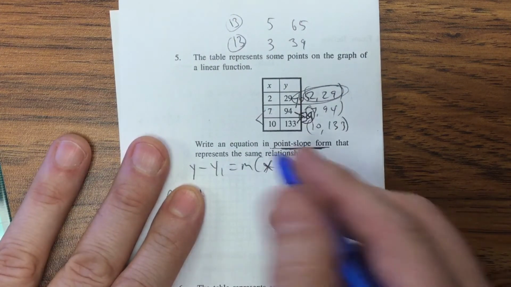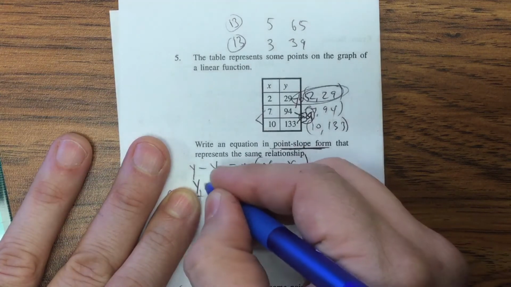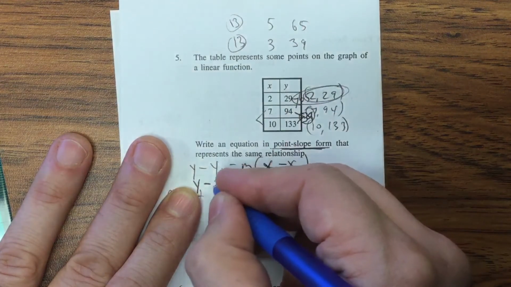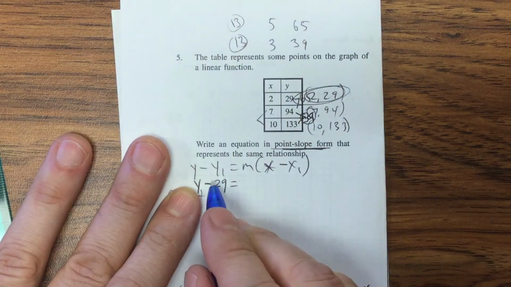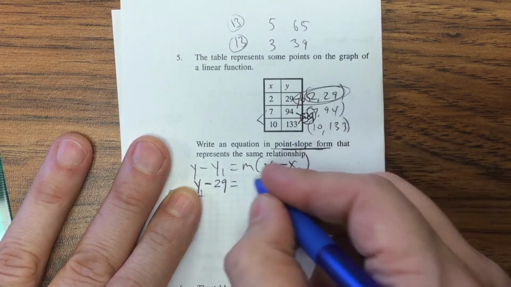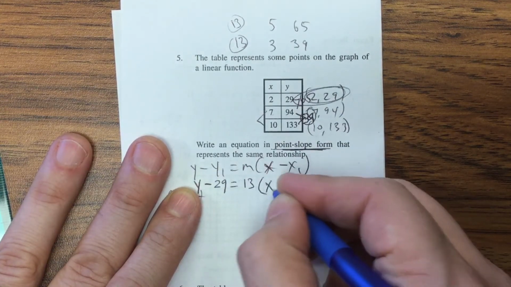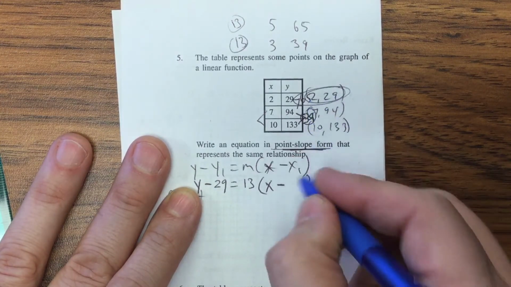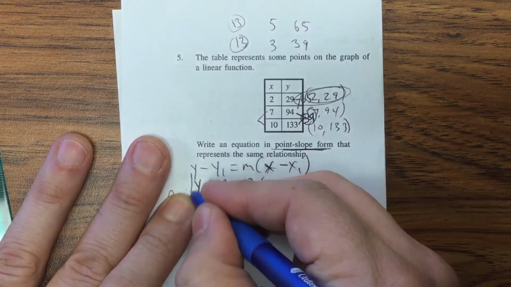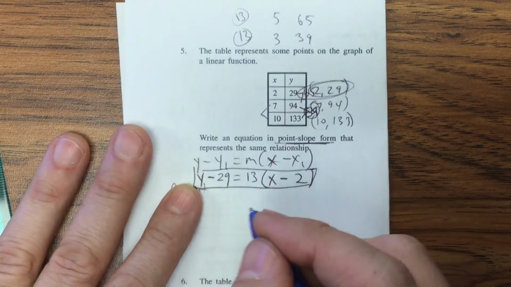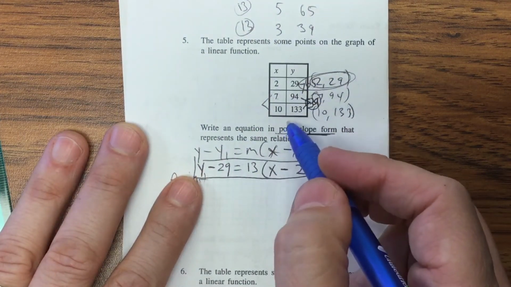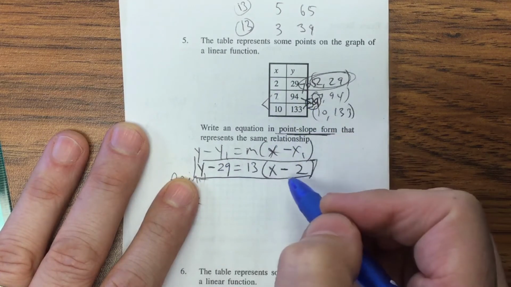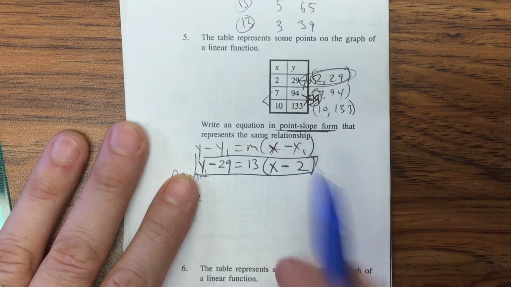So I'm going to write this, and I'm going to plug in the y value from the smaller point, 29. Remember, this minus is from the equation. The slope, I just found it, it's 13. And then x minus, and I'm going to plug in the x value that went with that 29. So there it is, x minus 2. That is a correct equation. Now I want to point this out. If I used any of these other points, it would still be the same line. I could graph this and then graph it with other points plugged in instead. It would be the same line in the calculator.